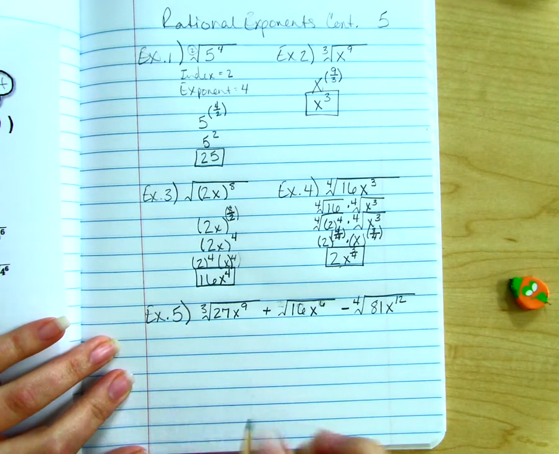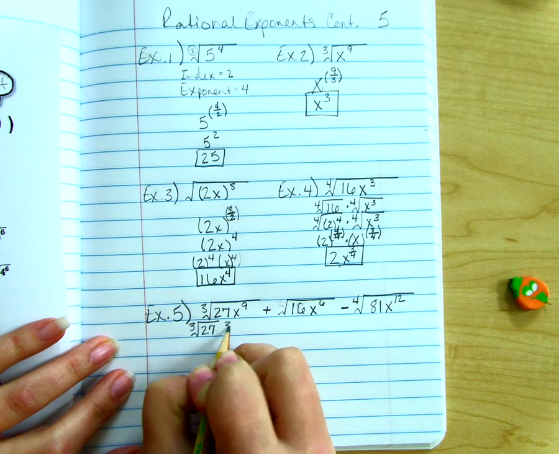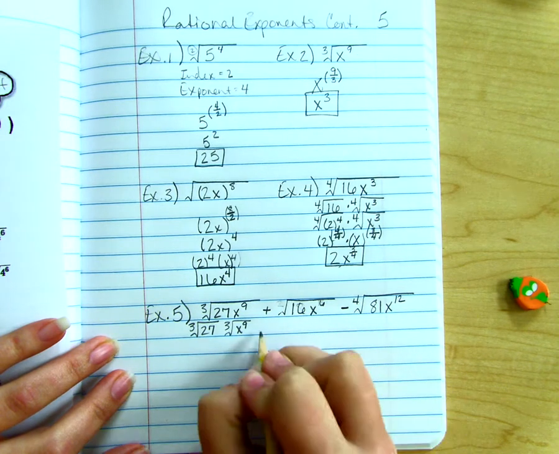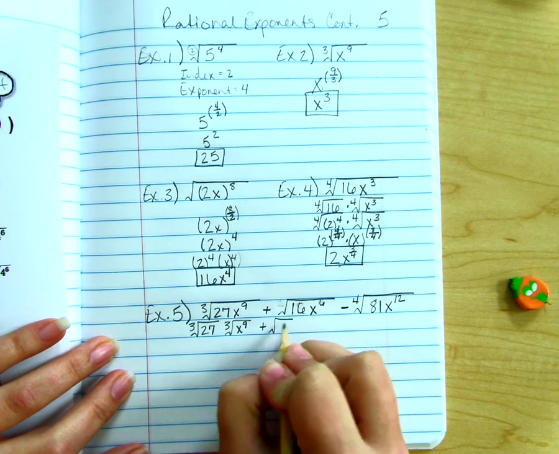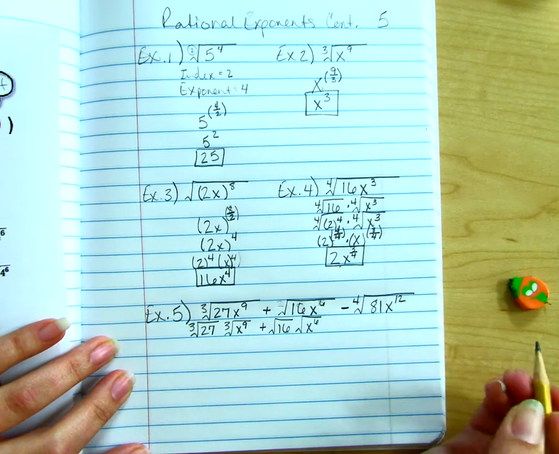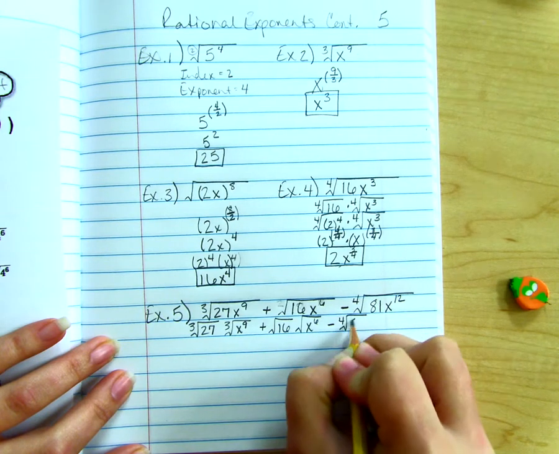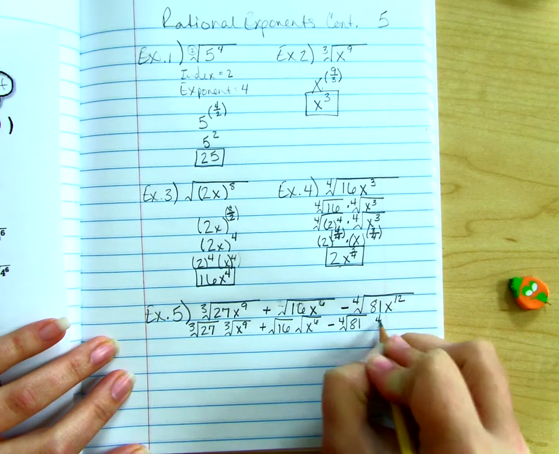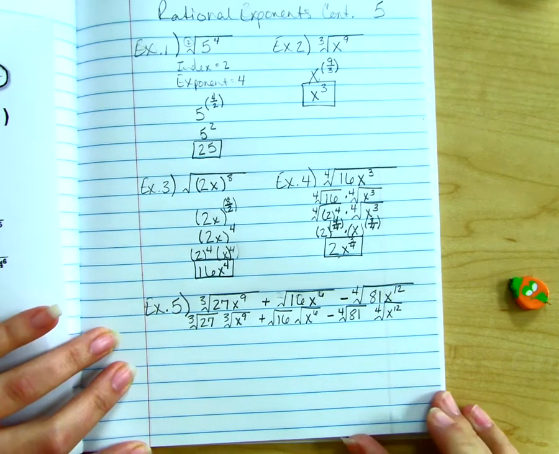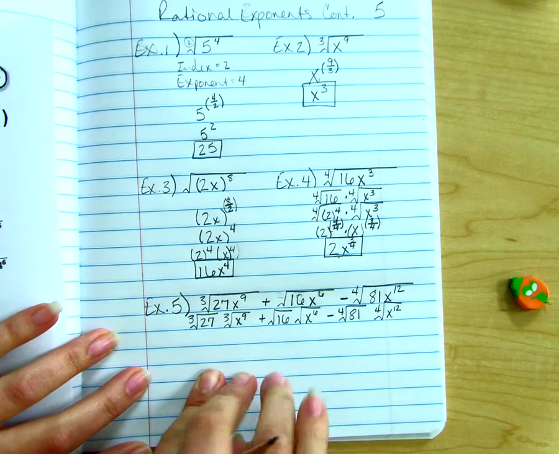I'm going to start over here with this one. This is like saying the cubed root of 27 and the cubed root of x to the 9th power. Then I have the square root of 16 and the square root of x to the 6th, minus the 4th root of 81 and the 4th root of x to the 12th. This is the same thing. 27 is like saying 3 times 3 times 3.